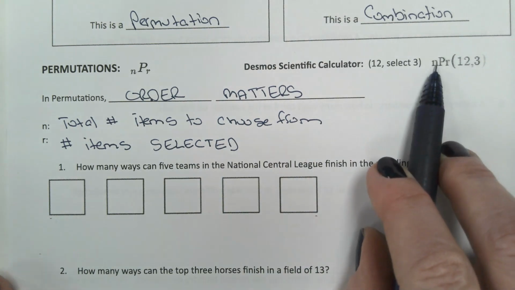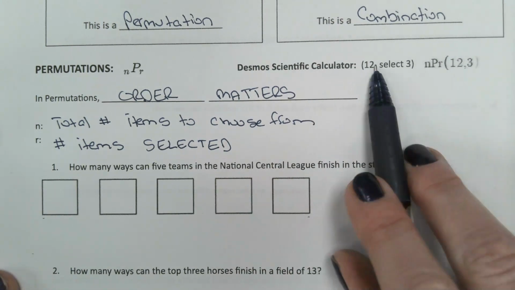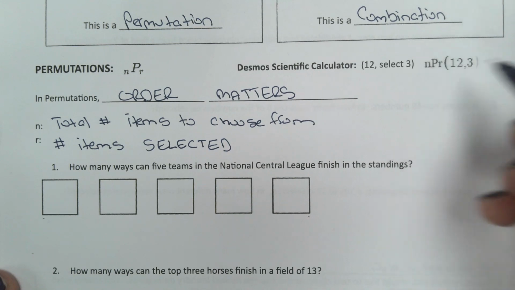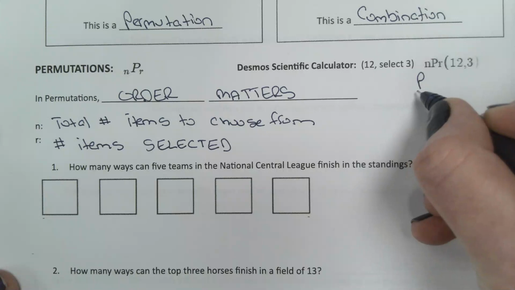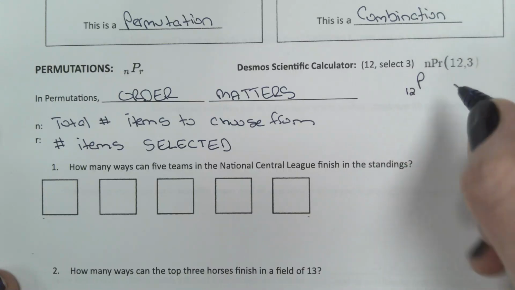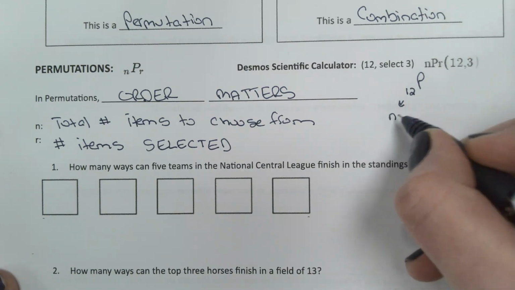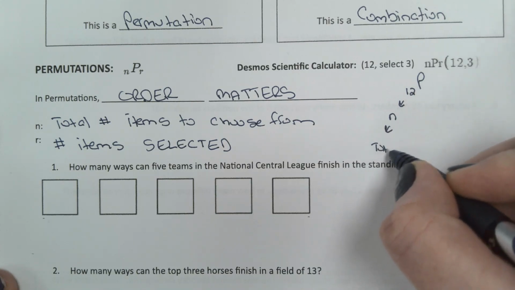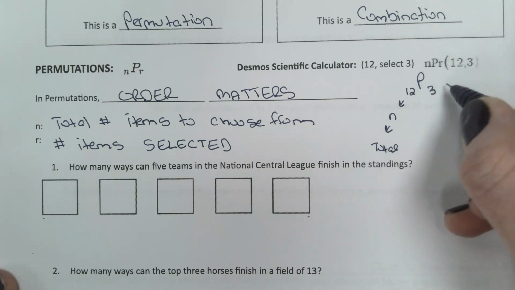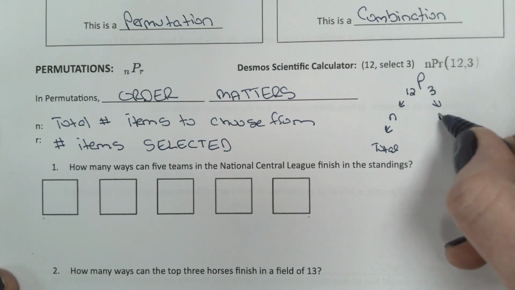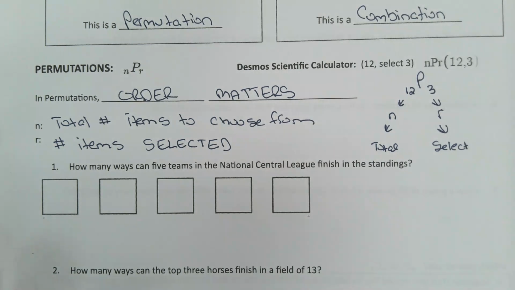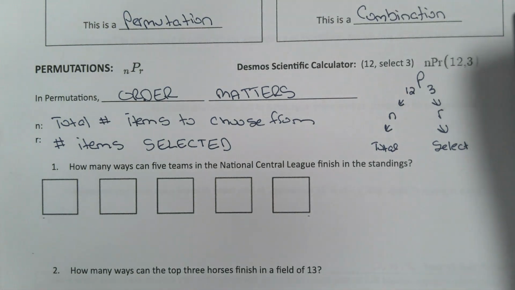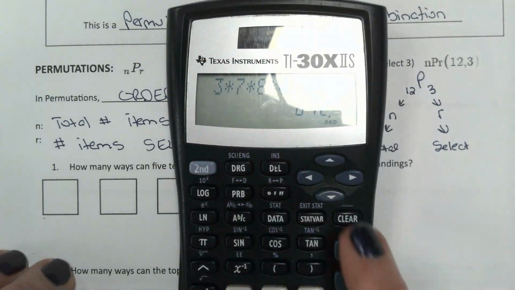So here on this one, this is what it looks like when you do it on the Desmos calculator. So in your calculator, if you had 12, which is your N, which is your grand total, and then you would have 3, which is your R, which is the number that you select. So here's how you would enter this into your calculator. Let me clear that off.